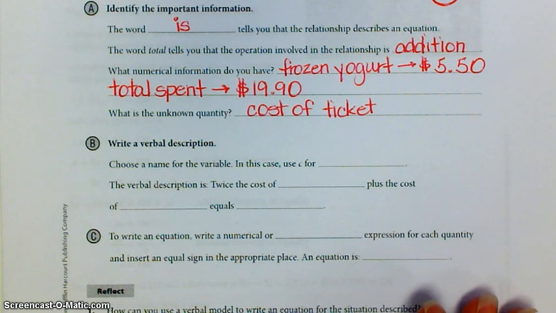Now we're going to write a verbal description. It says to choose a name for the variable. It makes sense for us to use C because we're looking for the cost of a ticket. And the verbal description is that you've got twice the cost of a ticket, so 2 tickets, plus the cost of a frozen yogurt equals the total, okay? So to write an equation, write a numerical or an algebraic expression for each quantity and then insert an equal sign into the appropriate place to get your total equation.